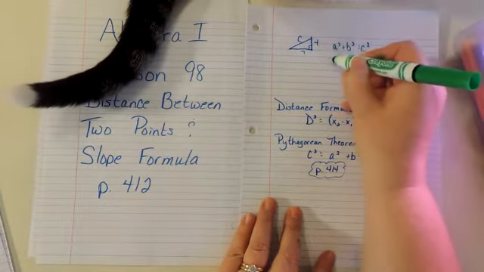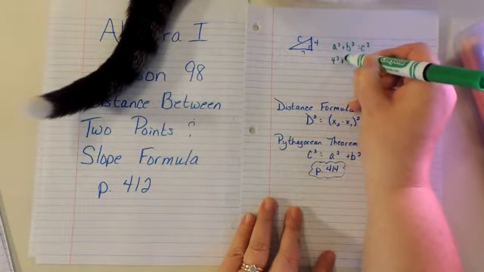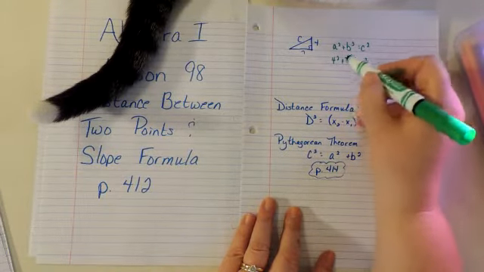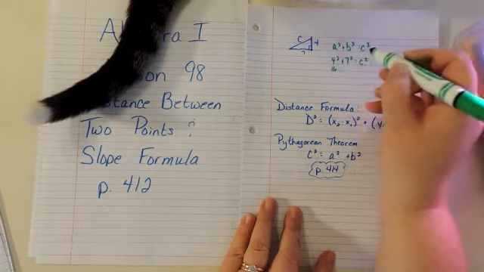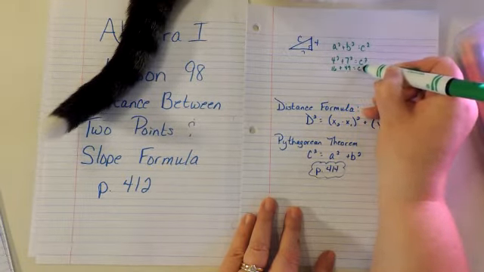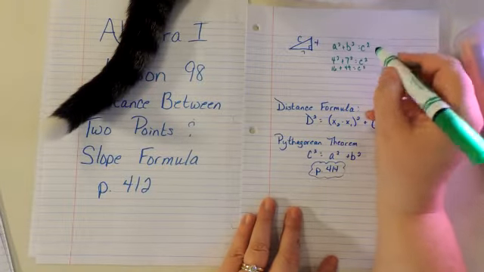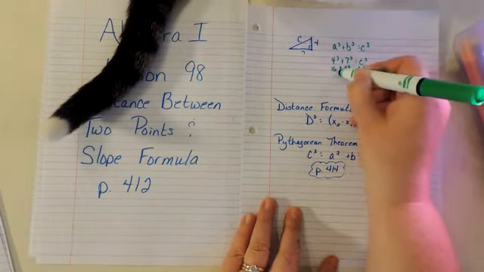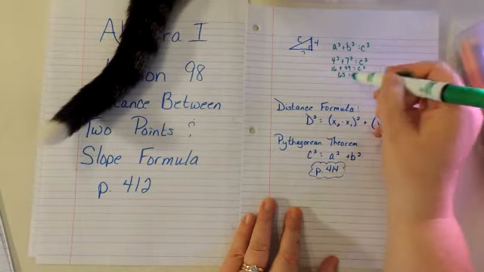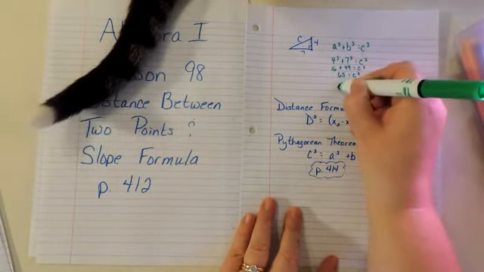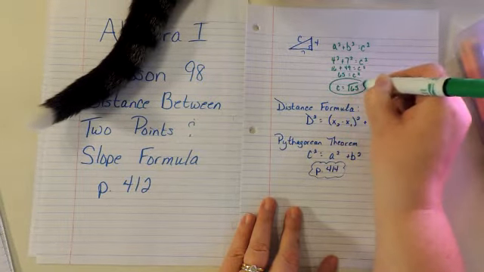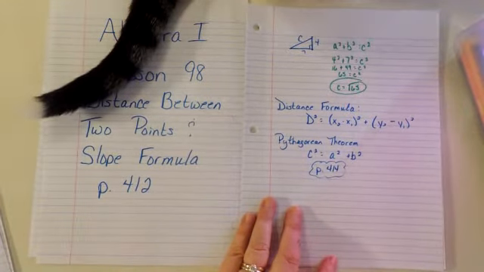So 4 squared plus 7 squared equals c squared, right? 4 squared is 16, plus 7 squared is 49, equals c squared. 16 plus 49 is 65, equals c squared. So if we take the square root of both sides, we get c equals the square root of 65, and that would be your answer. Okay?